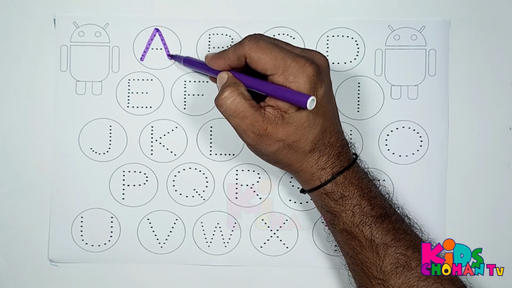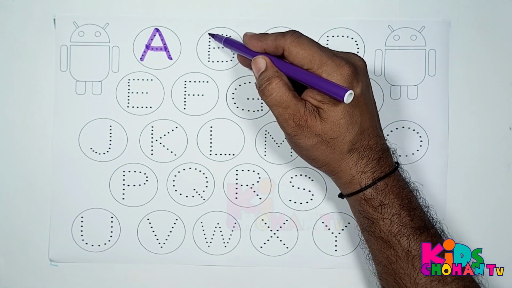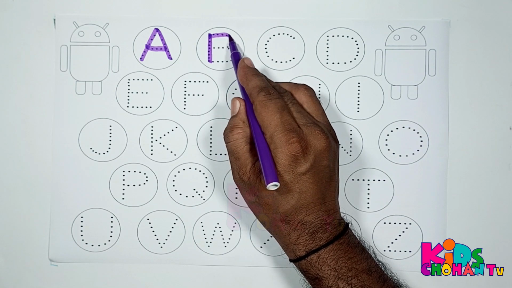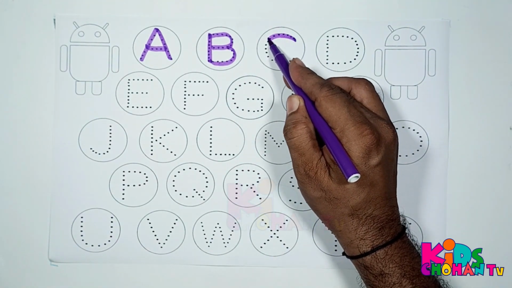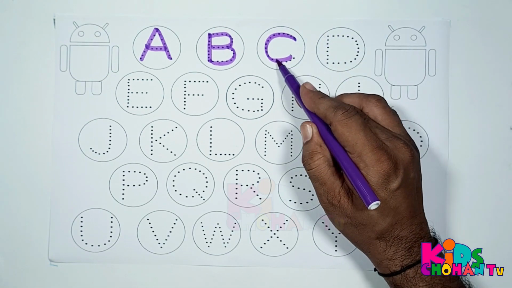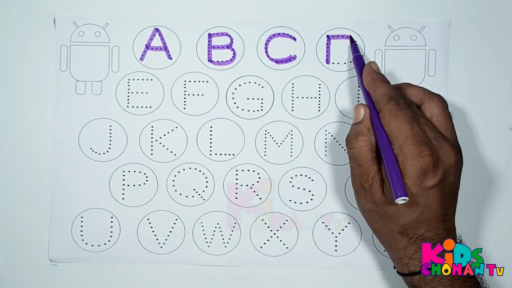Kids, this is letter A. A for apple. B for ball. C for cat. D for duck.